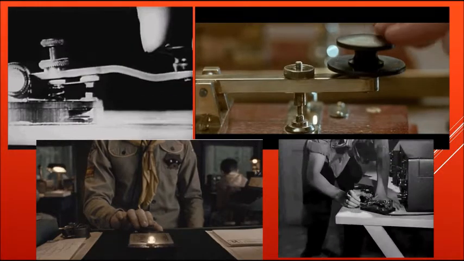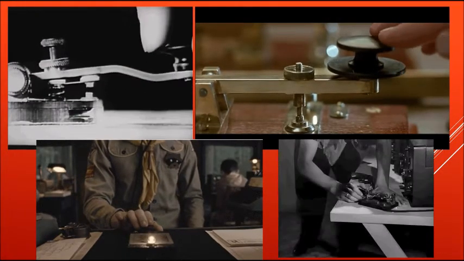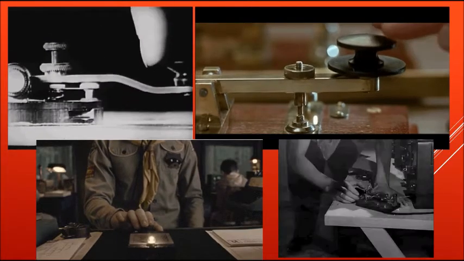And how are we going to take that and relay that and make it a code so we can actually learn that information? That's what Samuel Morse does. Monumental.